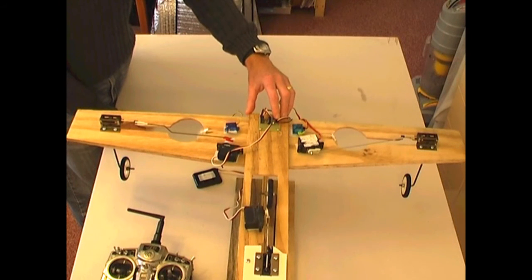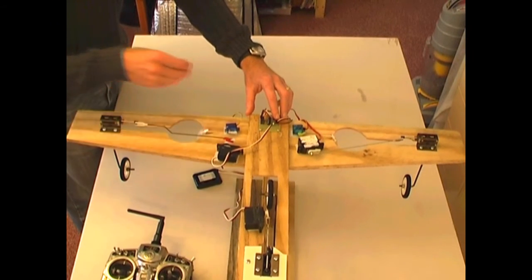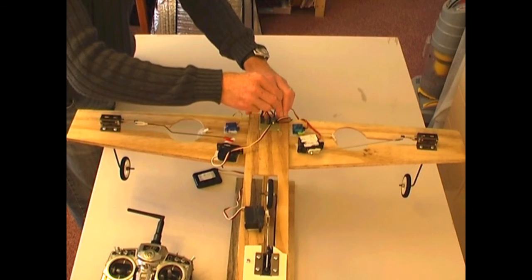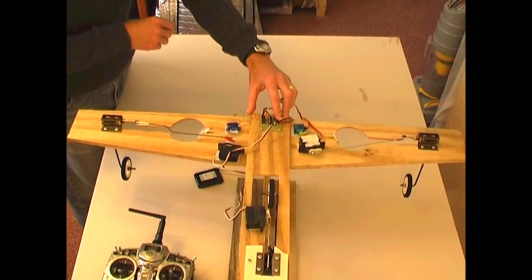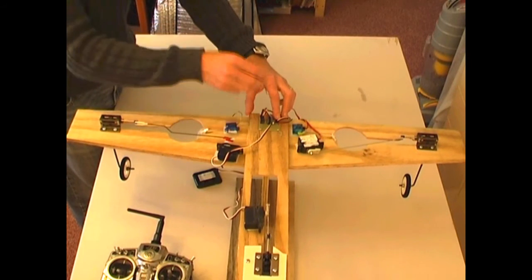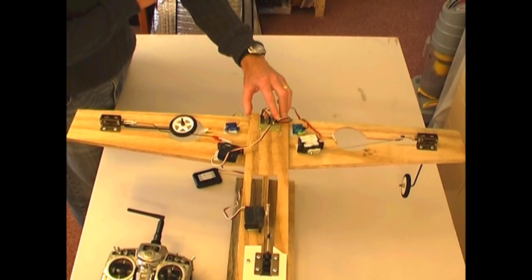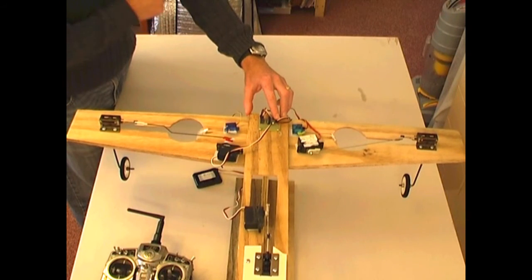Okay, so the gear raises to indicate which servo you're concerned with, and you basically can adjust it. We'll go to the next. Okay, and on to the next.